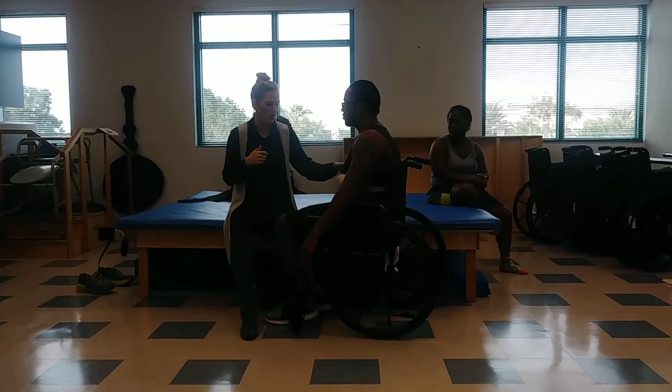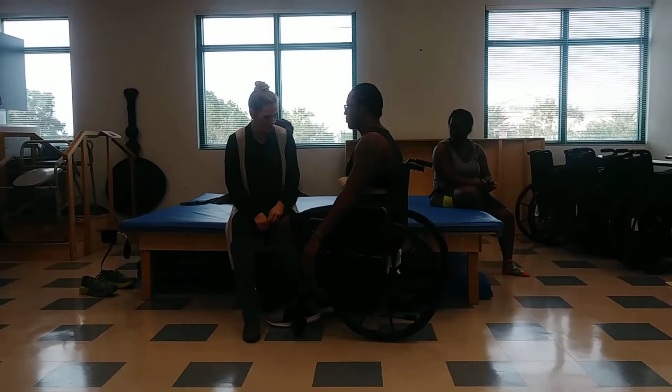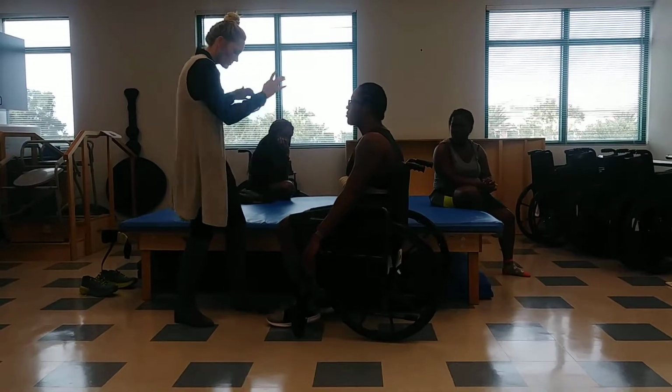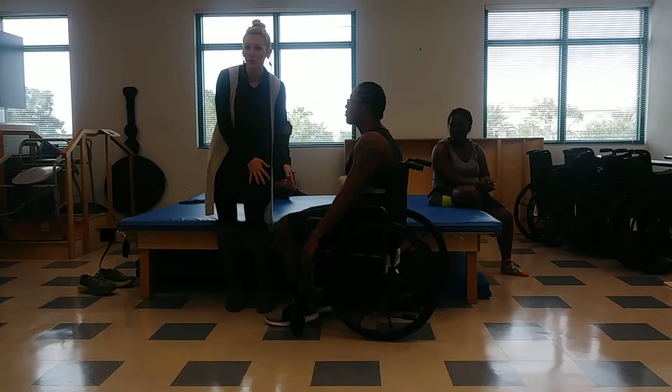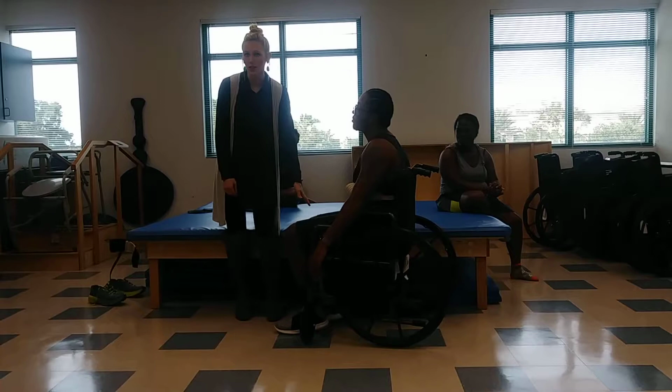Okay, but I want you to at least attempt to be on his buttock, essentially his ischial tuberosities. Okay. So he's left hemi, so the right side is fine. So I want him to use, or at least it's stronger, I want him to try and use this side as much as possible.